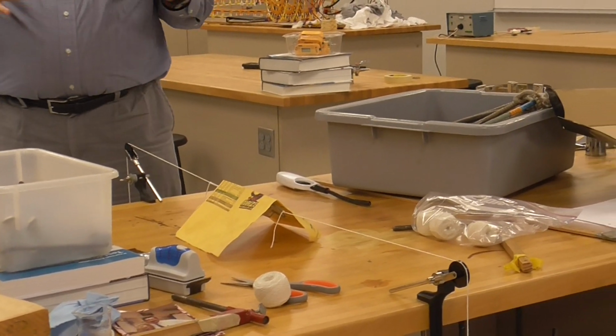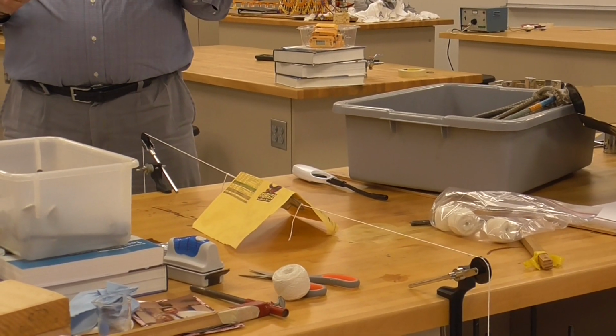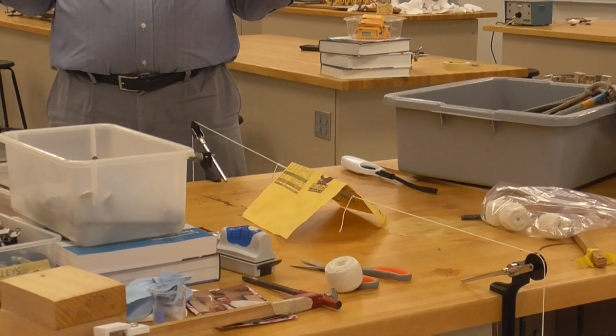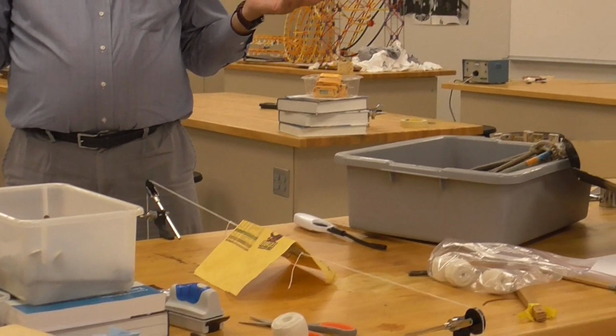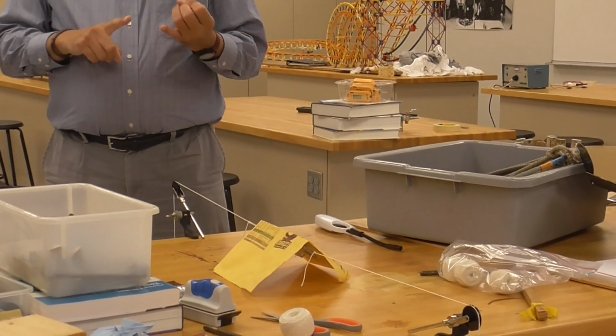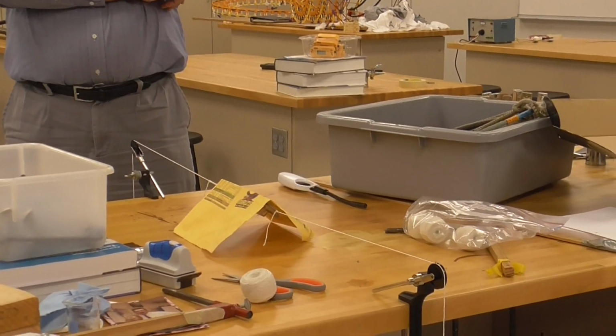It's pulling both ways. The reading on the scale is going to be 9.8 newtons. Or, since it's just lifting a 1/2 kilogram mass, it's just going to be reading 4.9. So, those are your 3 options when I lift this up. The reading on the scale is going to be 0, 4.9, or 9.8.